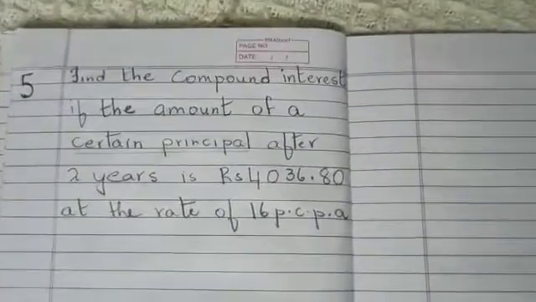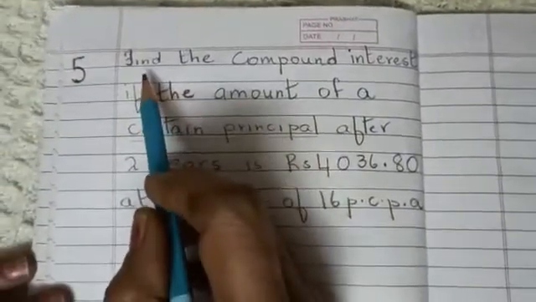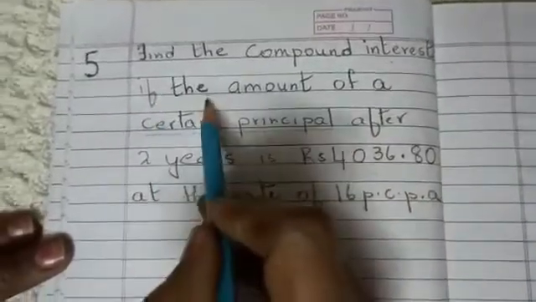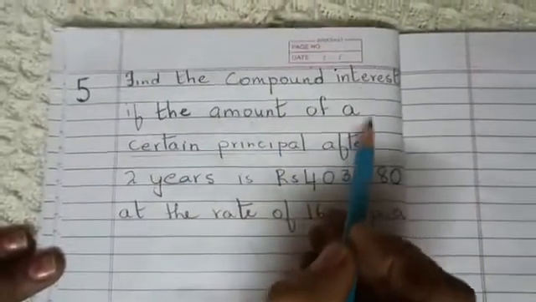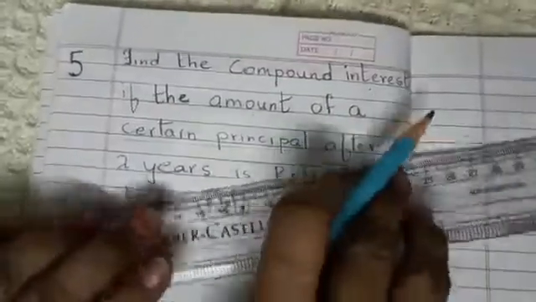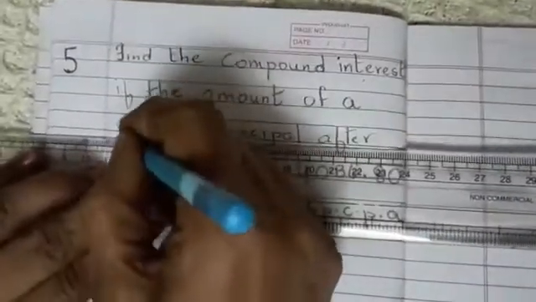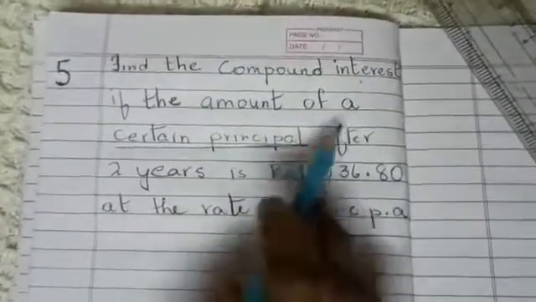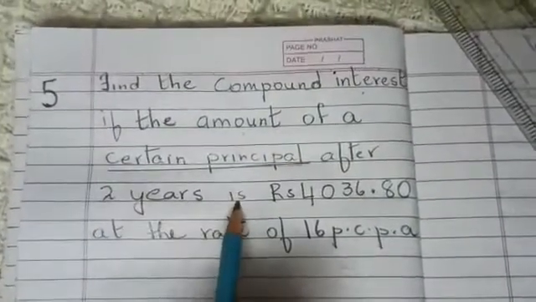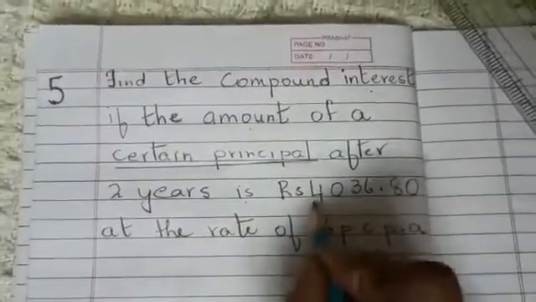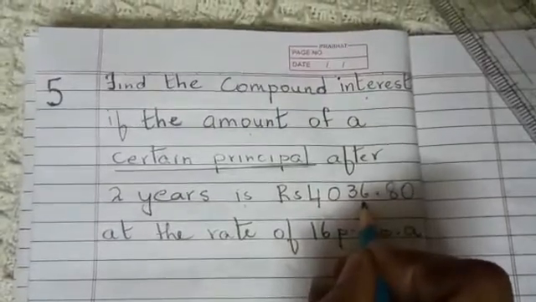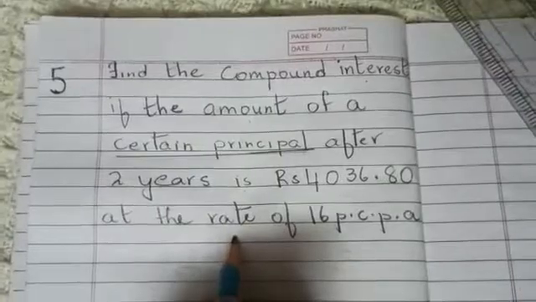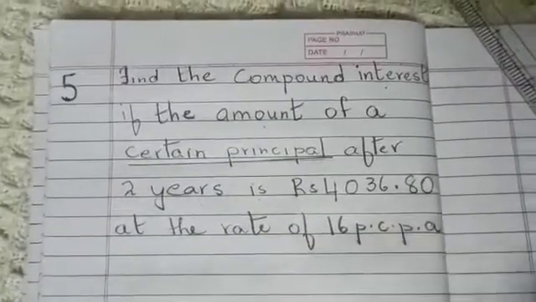Sum number 5 reads: find the compound interest if the amount of a certain principal, which they have not given you in this sum, after 2 years is rupees 4036 paise 80 at the rate of 16% per annum.